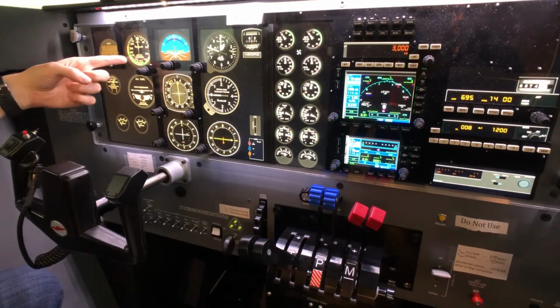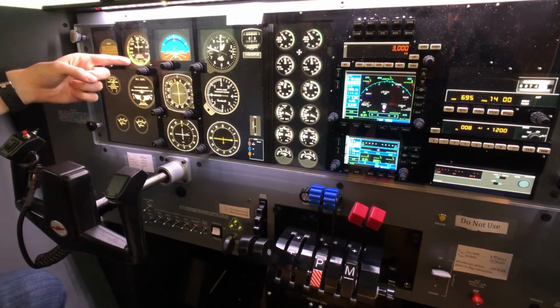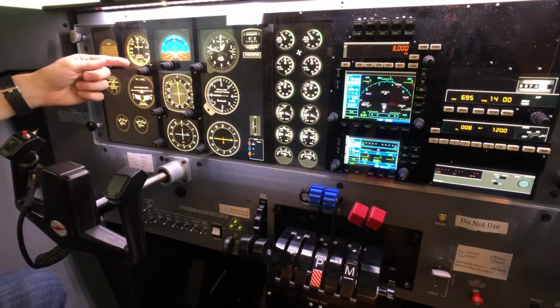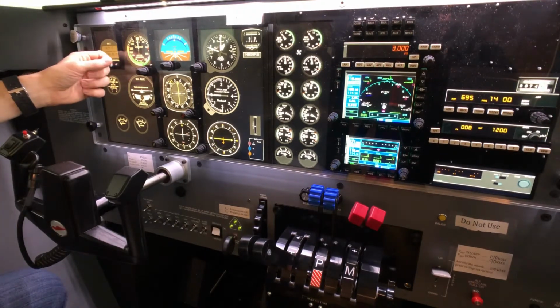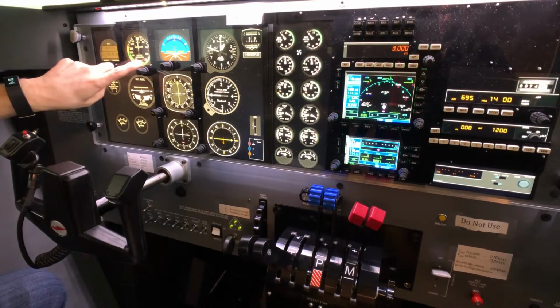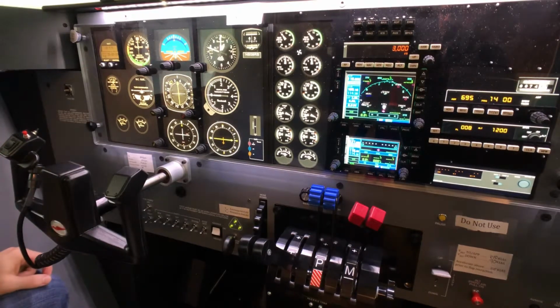On the airspeed indicator, the white caret speed is the flap extension speed for approach flaps, as well as the gear extension speed. The top of the white arc is the flaps down maximum speed.